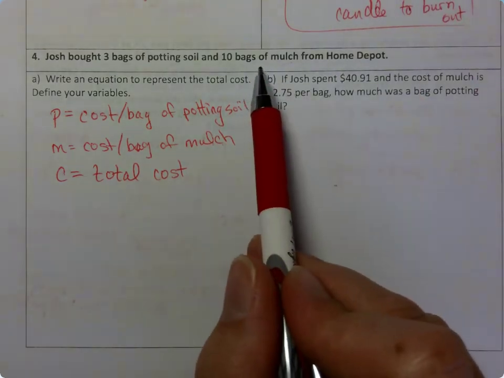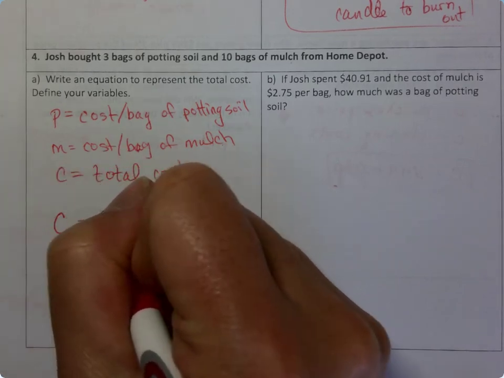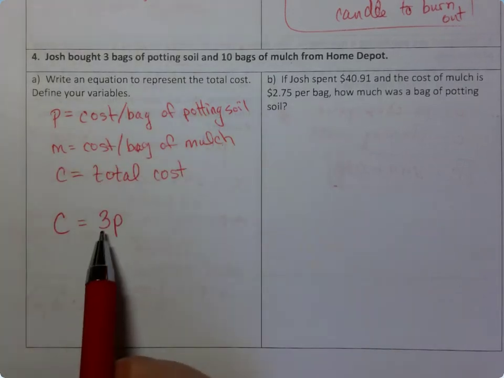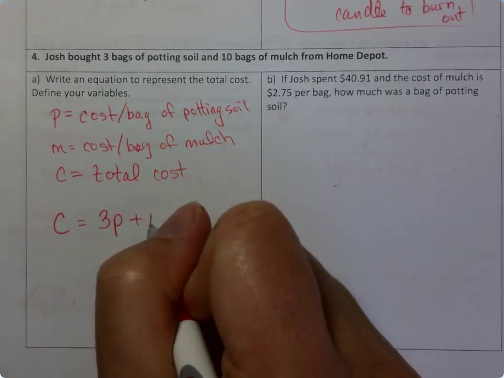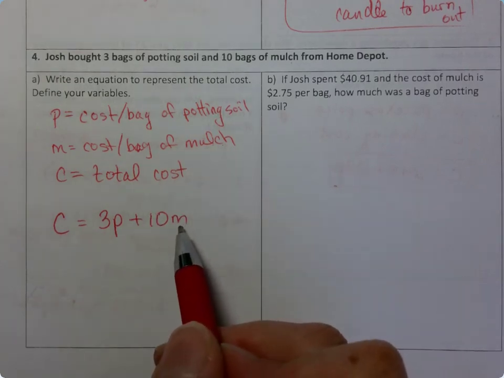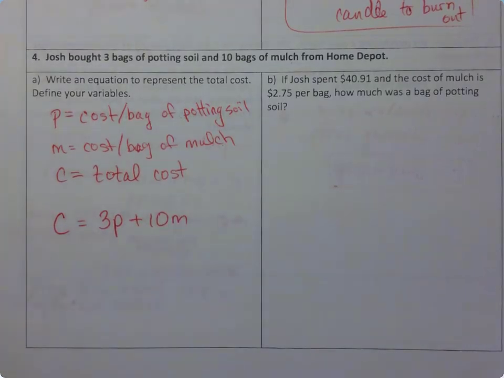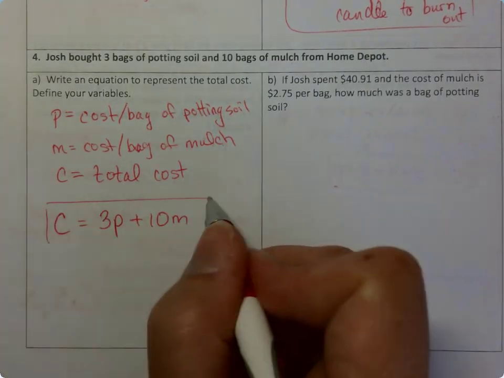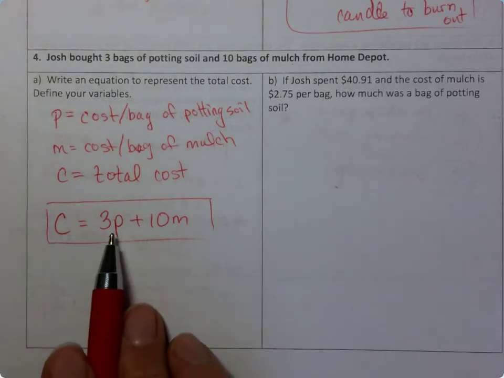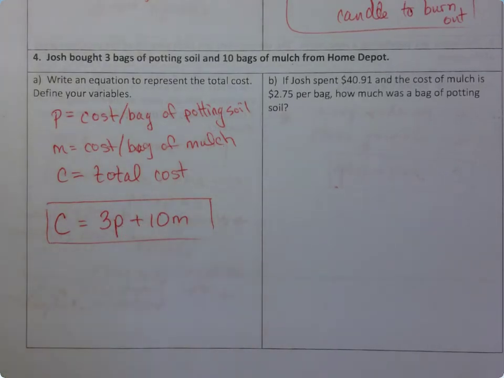We know how much mulch you bought. We don't know the cost. So the total cost is going to be 3 bags times the cost. Quantity times cost would be all the money spent on soil, plus 10 times M, all the money on mulch. So if each bag of mulch was $5, that'd be $50 on mulch. And that's equal to my total cost. This looks like standard form of an equation, right? The AX plus BY equals C.